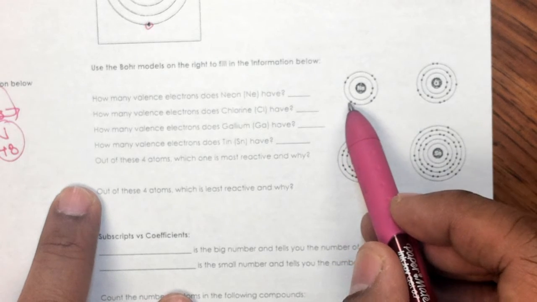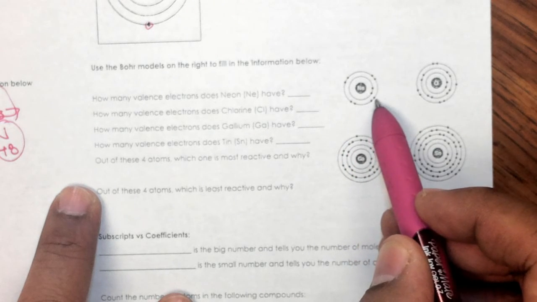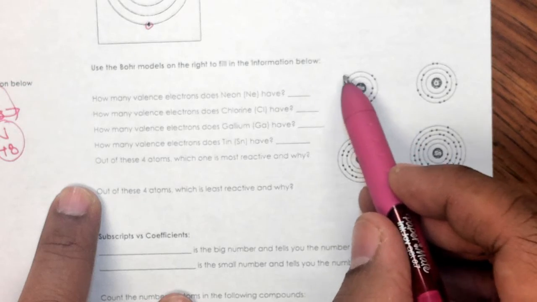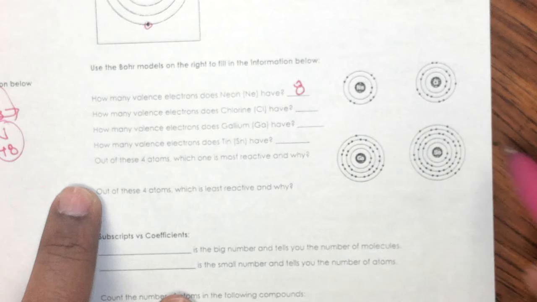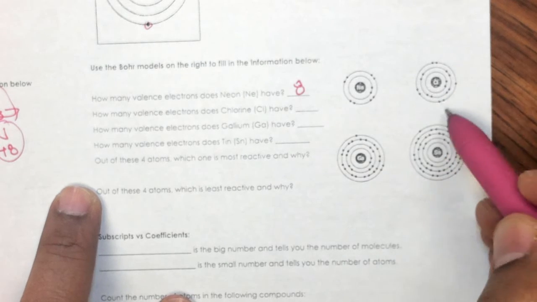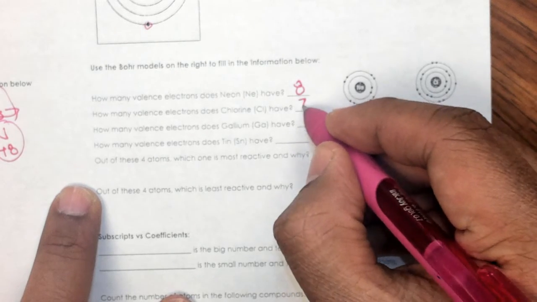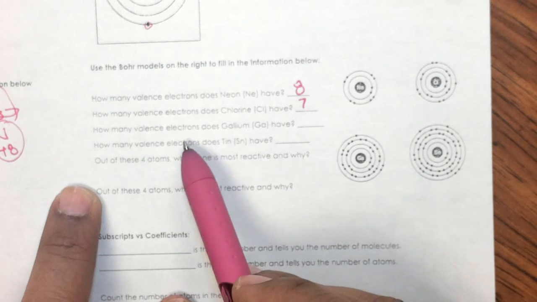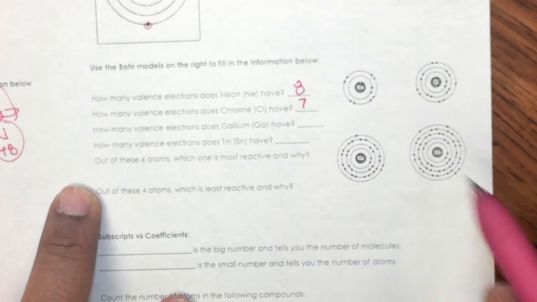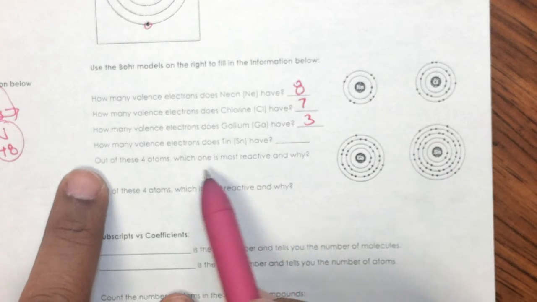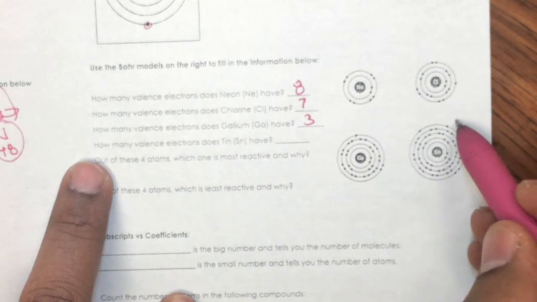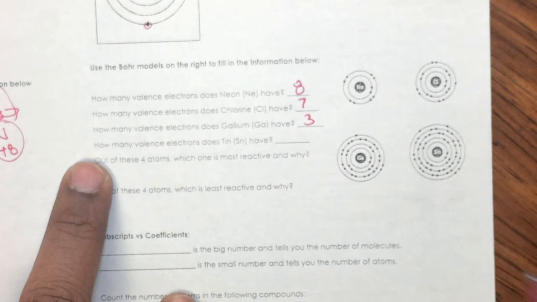We're going to look at the outside. 1, 2, 3, 4, 5, 6, 7, 8. How many valence electrons does chlorine have? 1, 2, 3, 4, 5, 6, 7. How many valence electrons does gallium have? 1, 2, 3. How many valence electrons does tin have? 1, 2, 3, 4.